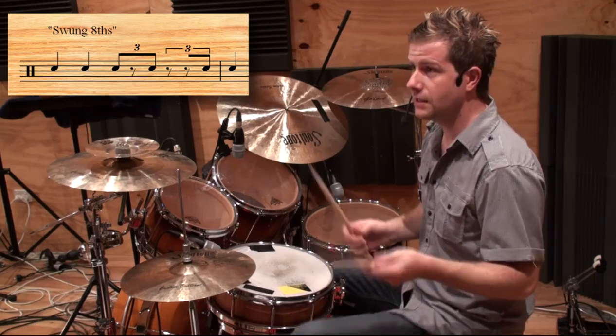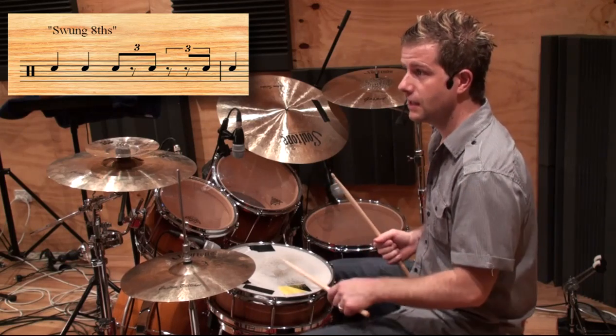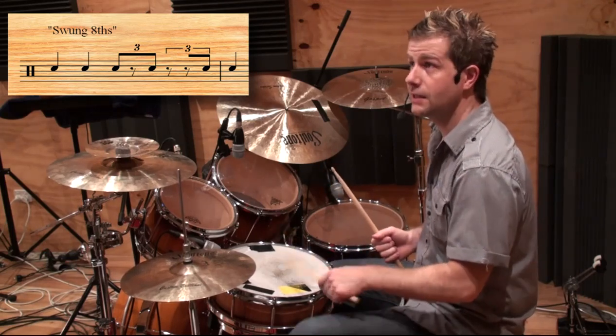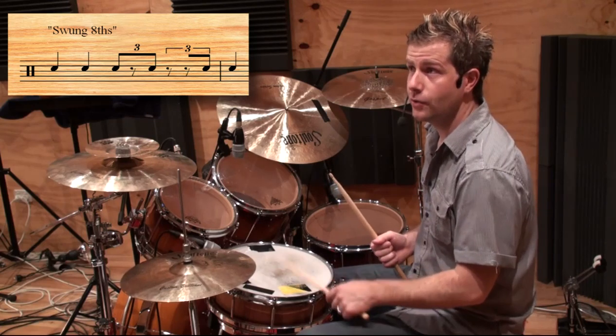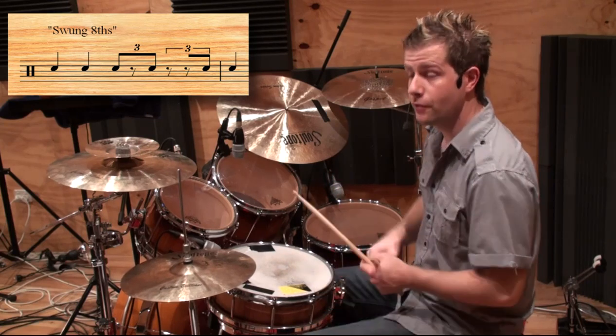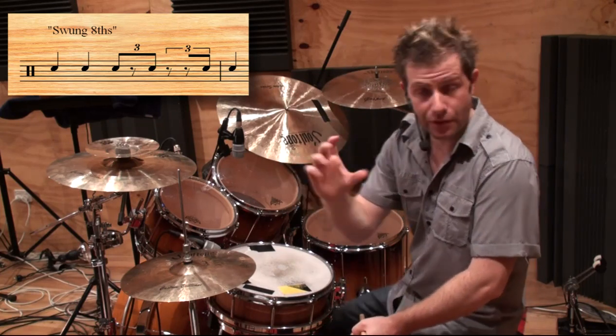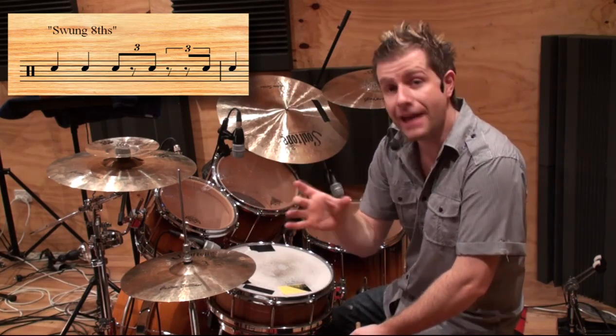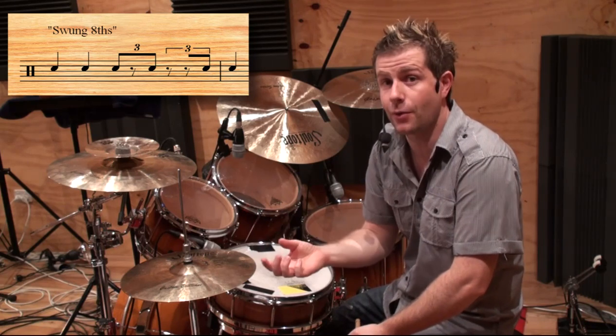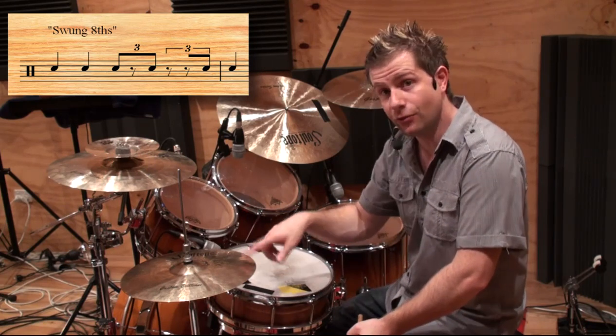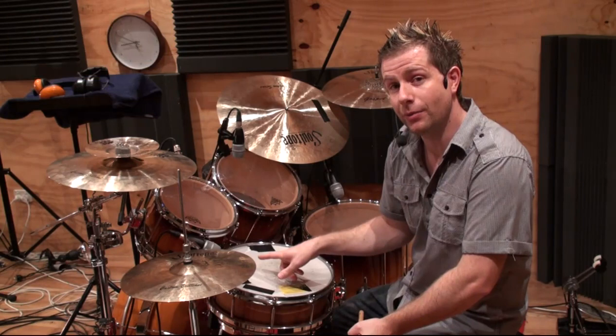So if you think 1 and a 2 and a 3 and a 4 and a 1, the third triplet of both beats 3 and 4 is actually the swung eighth note, or the swung quaver, okay? And that leads directly into the next way that we're going to play it, okay?